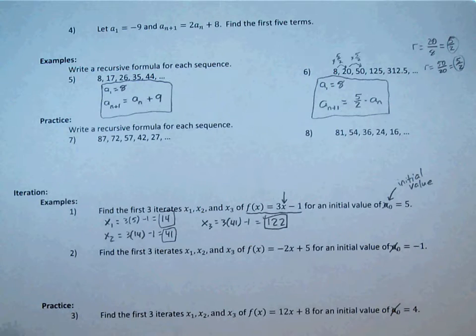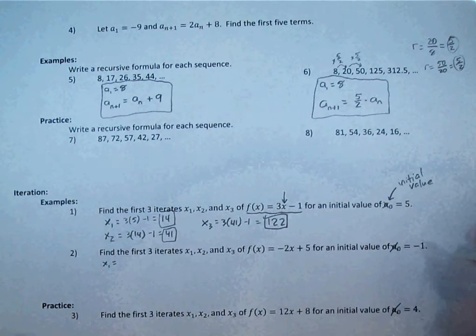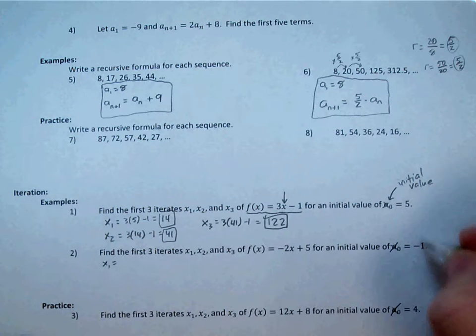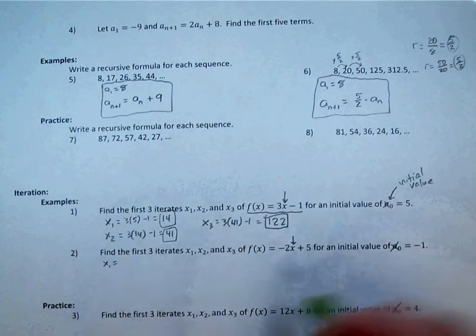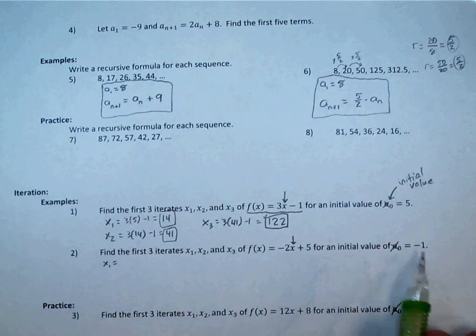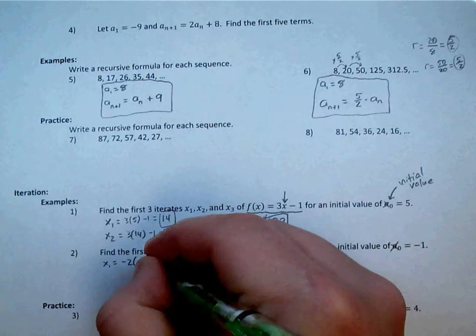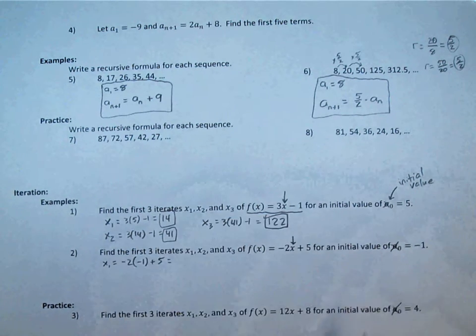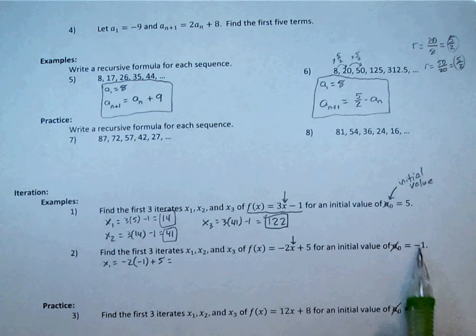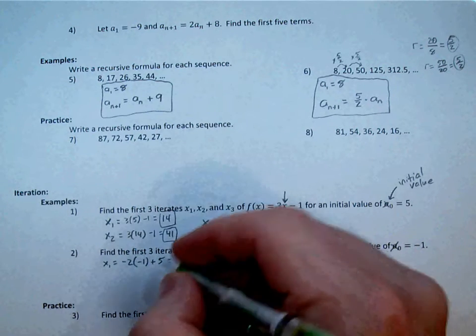Okay, number 2. Find the first 3 iterates again. It gives us an initial value to plug in, -1. We plug it into our function. So if I want x sub 1, my first term, I plug in that initial value. So you take -2 times -1 plus 5. Once again, in case you're lost, we take the initial value, plug it into your function, and figure out what that is. That's your first term, that's x1. So -2 times -1 is 2, plus 5 is 7.